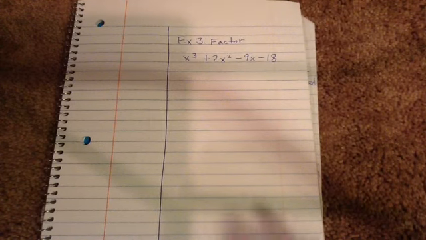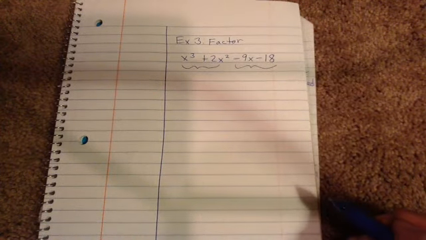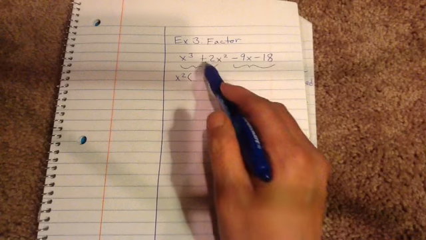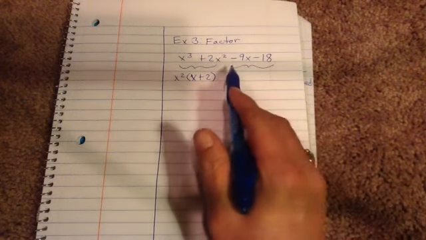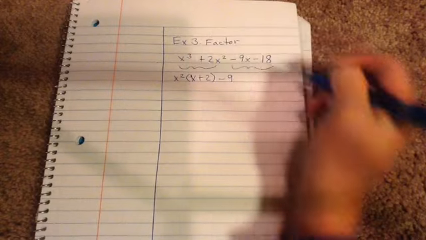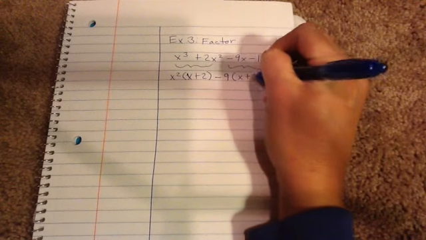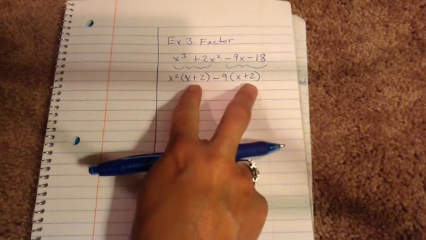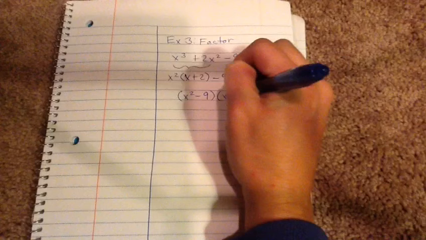So what you want to do first is check for a greatest common factor, which there is not one. So you're just going to go ahead and go through what we've been doing. Factor your first 2 terms, factor your second 2 terms. So our greatest common factor here is x squared. When we divide it back in, we have x plus 2. So this is x plus 2. Now here, negative 9. And then when we divide it back in, we have x plus 2. So I check, I have the same binomial, which means this is one of my binomial factors and this is my other binomial factor. So I'm going to go ahead and write x squared subtracting 9 and x plus 2.